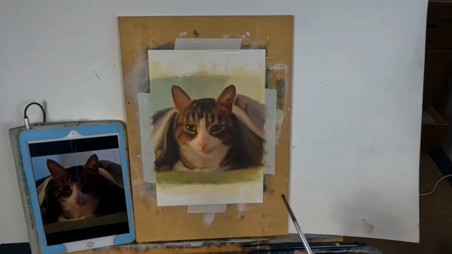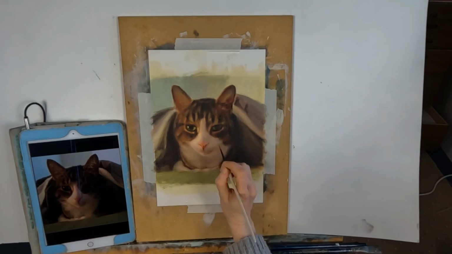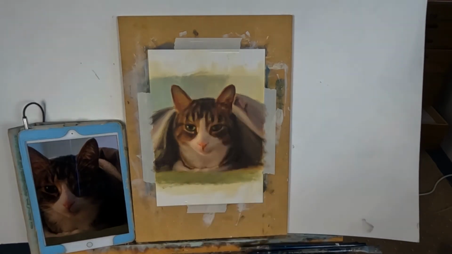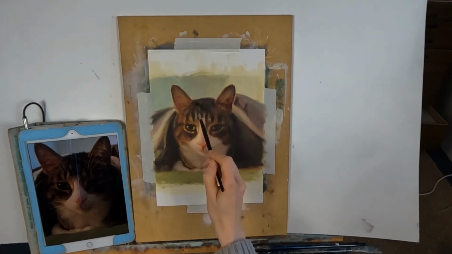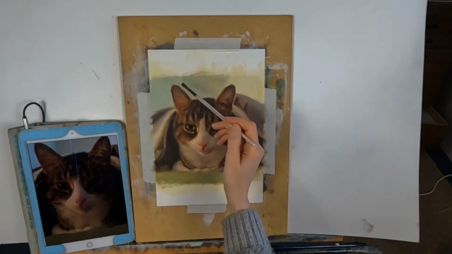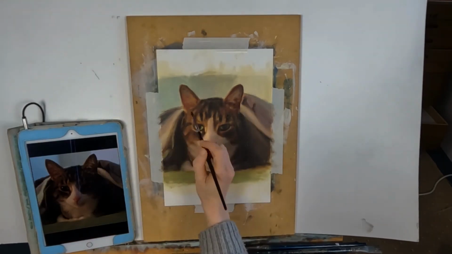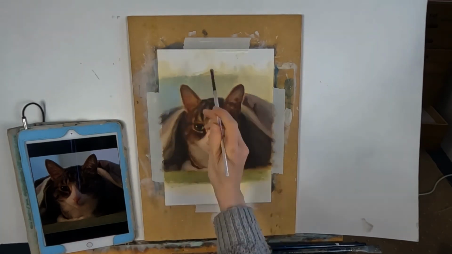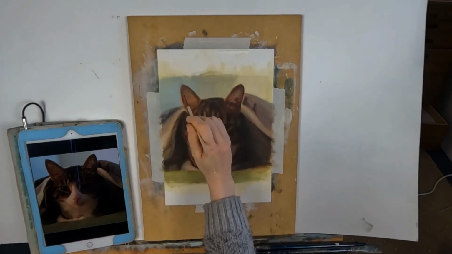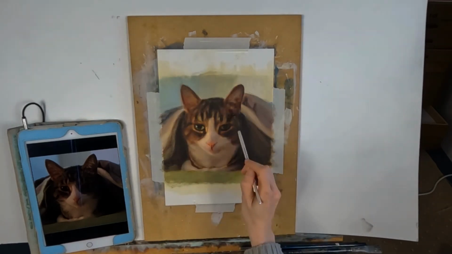Finally, you just have to ask yourself, what is the temperature of the thing that I'm looking at? Is it warm or is it cool? Because obviously this is going to affect how you paint it, the colours that you use. And I would recommend using quite a limited palette because it makes you much more sensitive to mixing up colours.